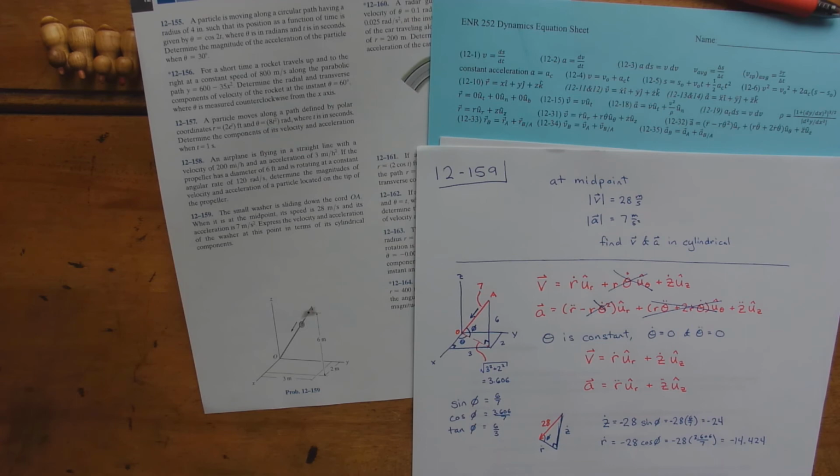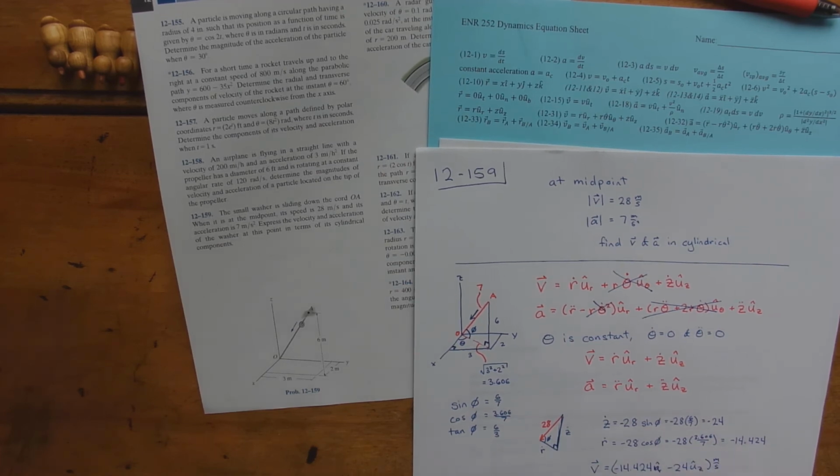Let's look at the units here. So this was meters. The speed was in meters per second. So the units for that would be meters per second. And we're supposed to do what? Find the velocity. So we can do that now. Take this velocity vector and put in the negative 14.424 for the radial component and the negative 24 for the z component. Whoops, that was supposed to be a u. And this is in meters per second.